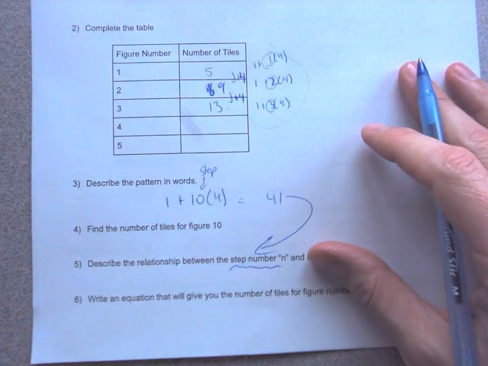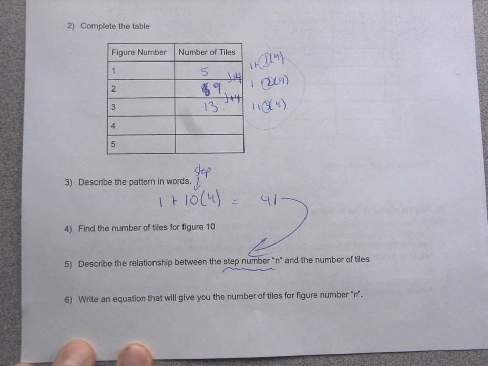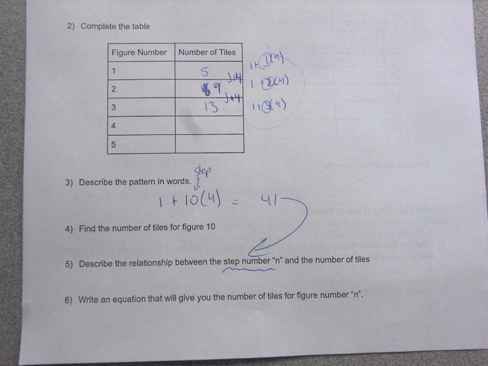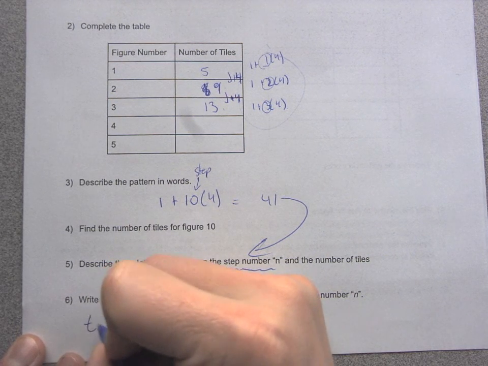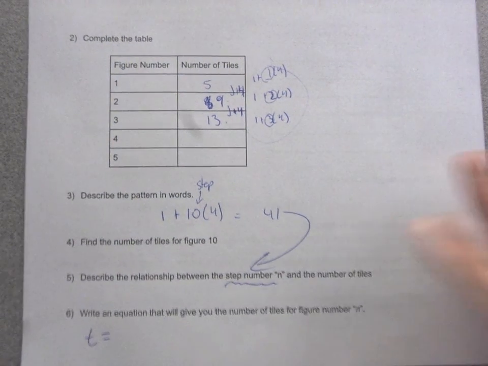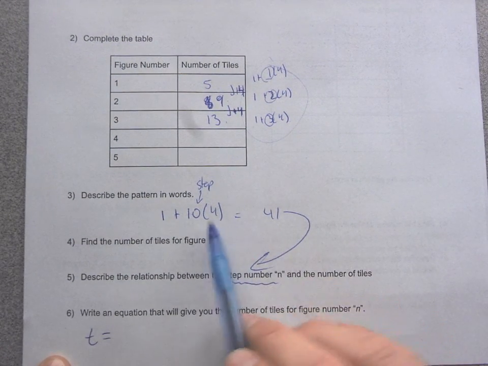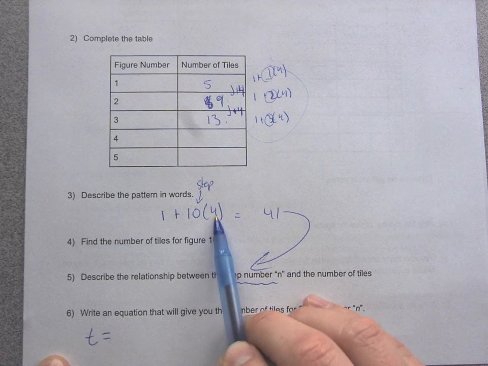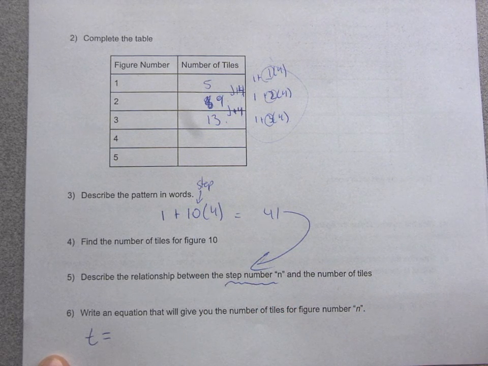Okay, so how does that help us solve an equation? So let's say, number of tiles, I don't know, we can use T for that, the number of tiles equals... Well, how do we get it? I mean, up here what we did is we took the step number and we multiplied it by 4 and we added it to 1. So that should work for every step, right?